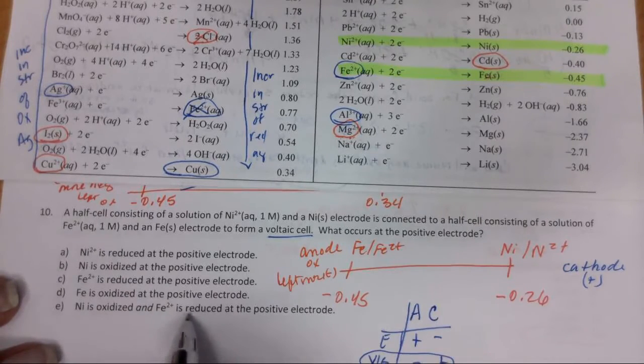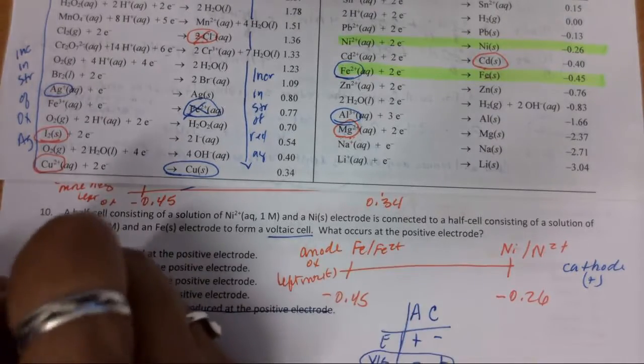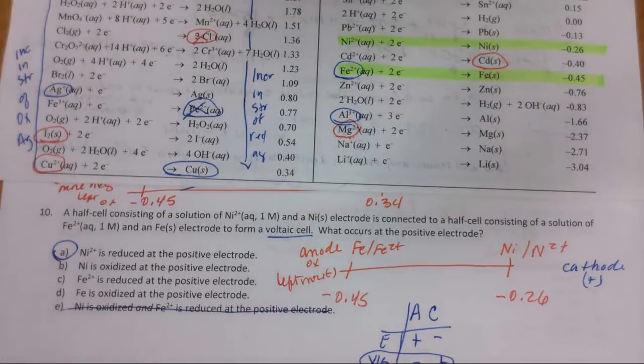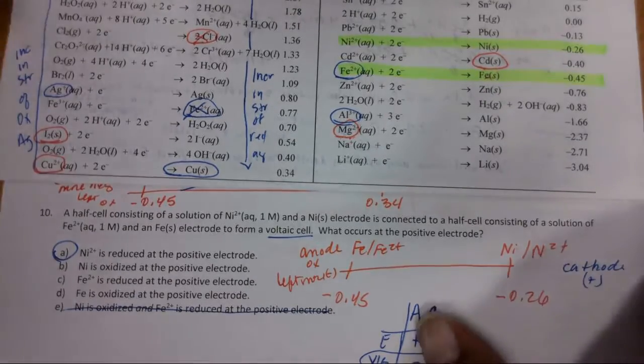Nickel is oxidized and iron is reduced at the positive end. Now this one, if anybody chooses that, then you absolutely have no clue about what's going on. Okay, so A is the correct answer. All right.